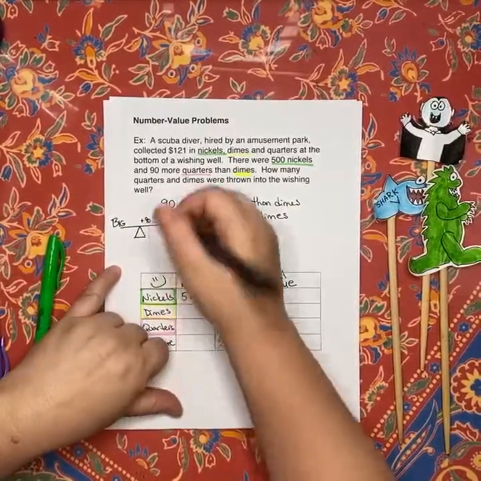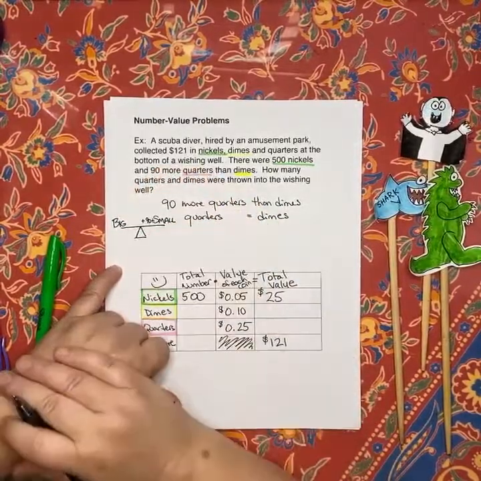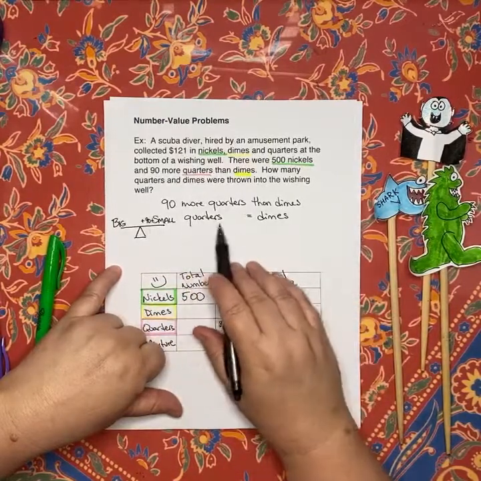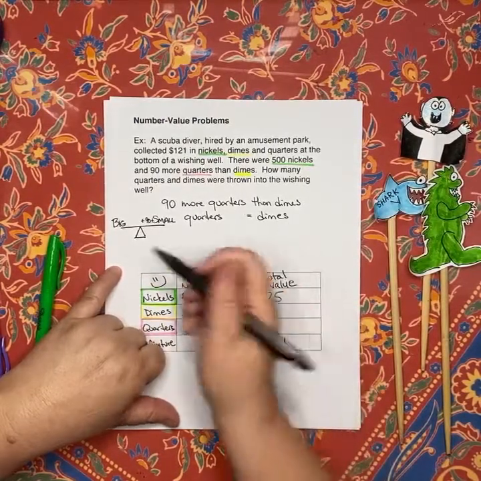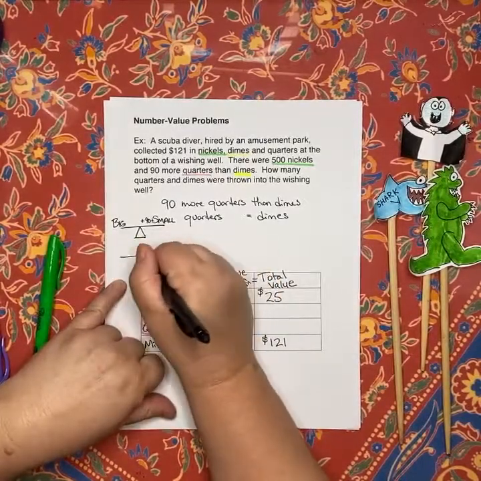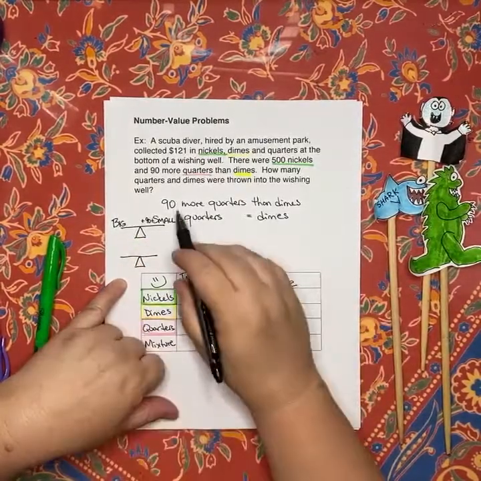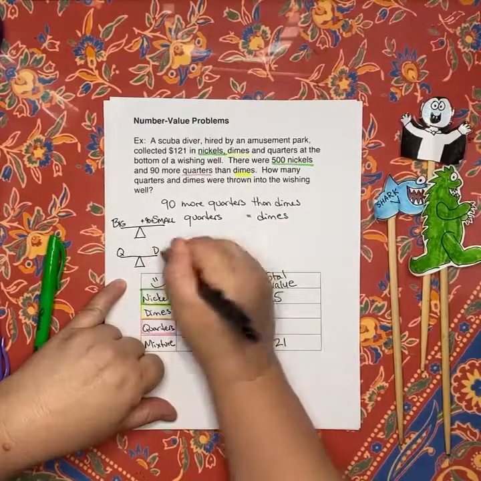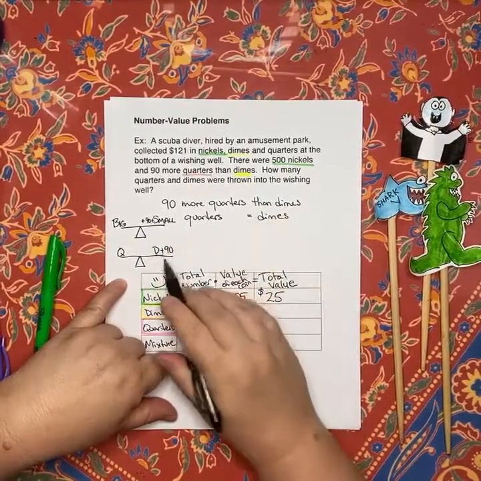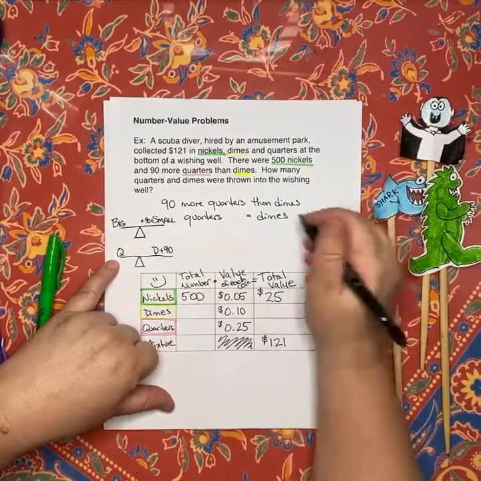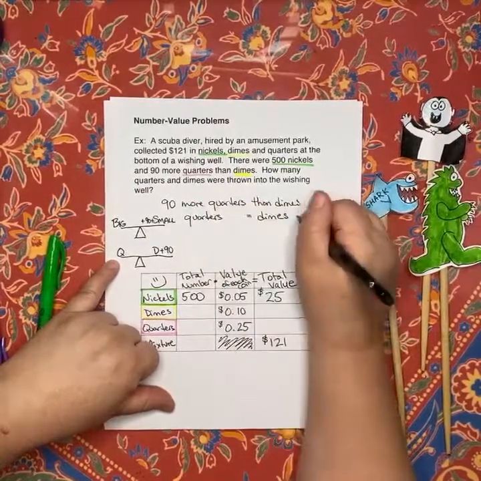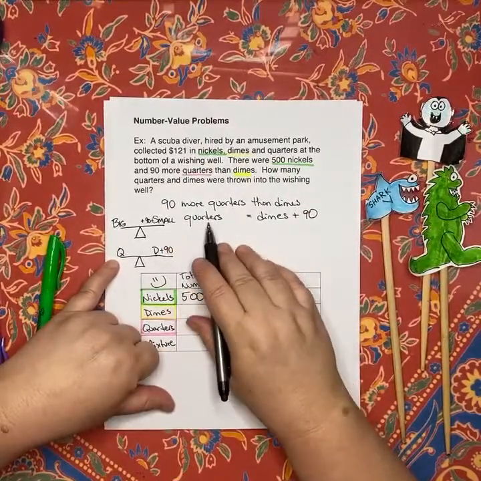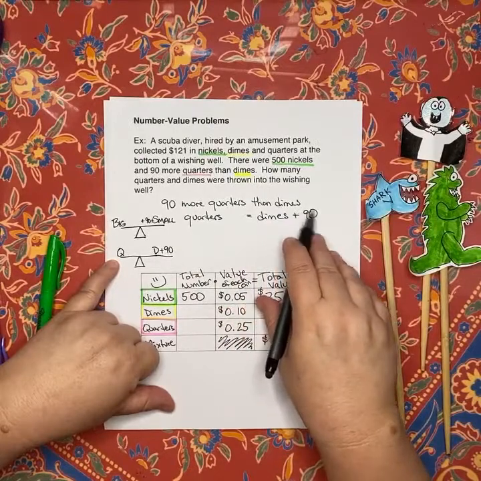Does that make sense? The 90 plus the small balances it. The big doesn't need the 90. The small needs the 90. So when I look at quarters and dimes, I think, who's the big one and who's the little one? I've got 90 more quarters than dimes. So that tells me quarters are big and dimes are small. So I need to put the 90 over on the small side to balance them. So the number of quarters equals dimes plus 90. What do you think? There are 90 more quarters. Number of quarters equals dimes plus 90.